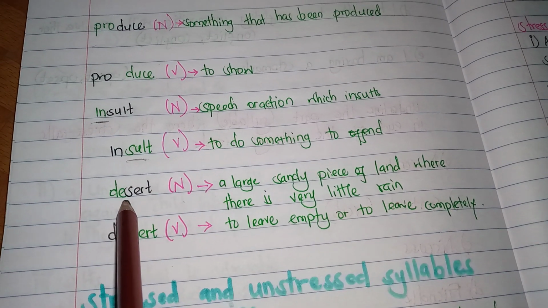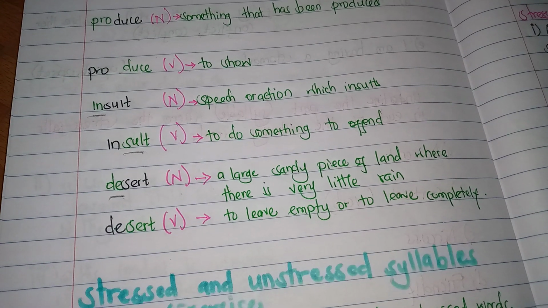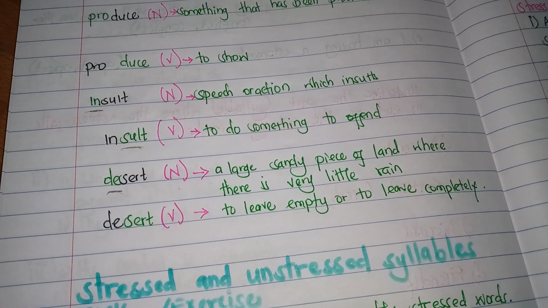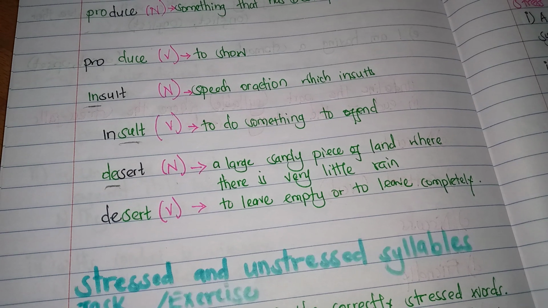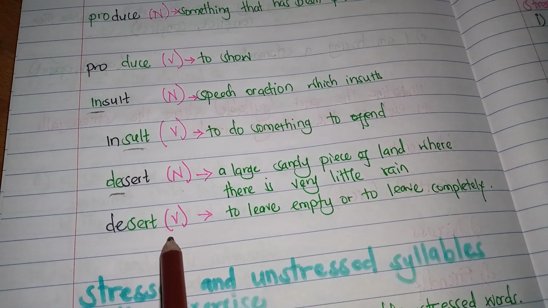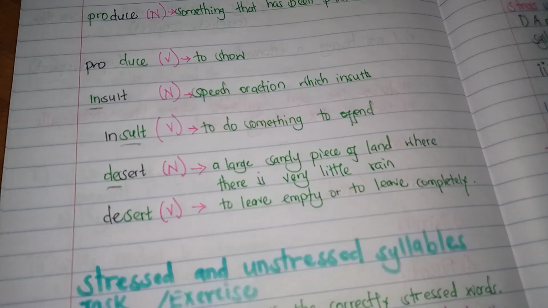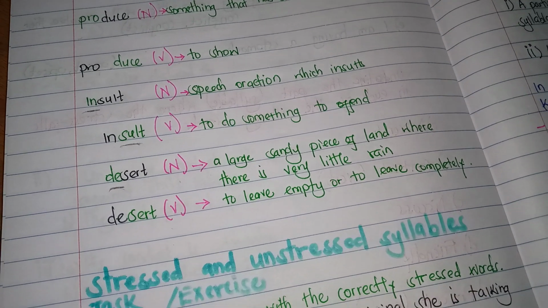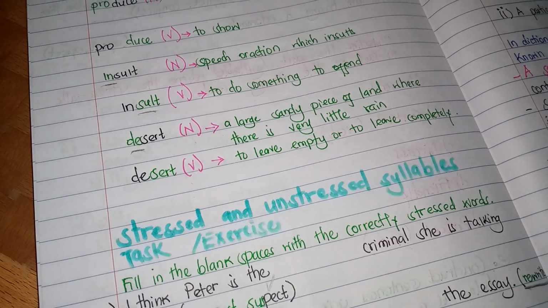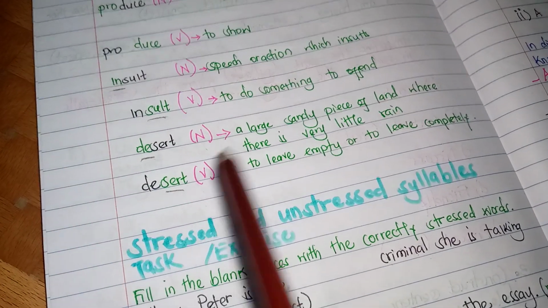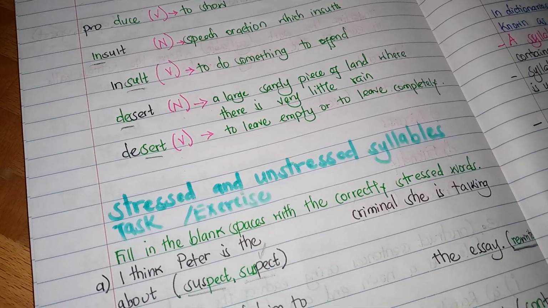The stress is falling on the first part, and desert is a large, sandy piece of land where there is very little rain. And to desert, which is a verb, is to leave empty or to leave completely. The house was deserted. That is a verb. Its stress is falling on the second syllable.